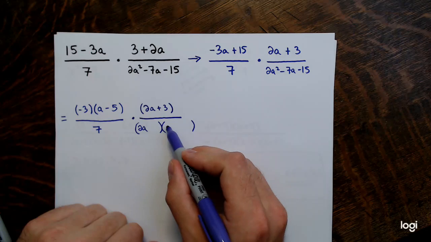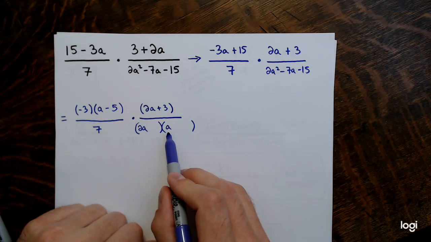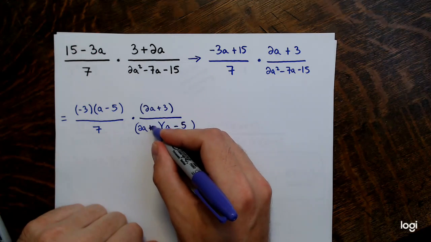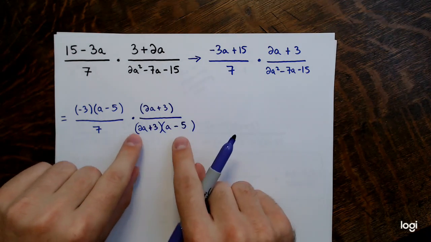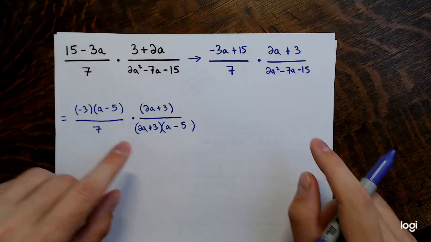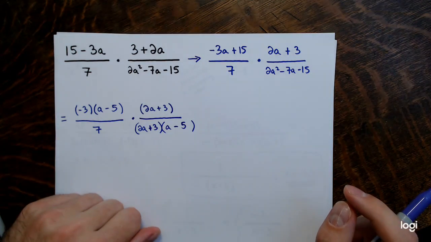I'm just going to write what the factors are going to be real quick. One's got to have 2a, one's got to have a, and then I need a minus 5 over here and plus 3 here, right? And you can double check, that gives me my minus 10a plus 3a, so minus 7a. And then you have your 3 times negative 5 is negative 15 and all that.